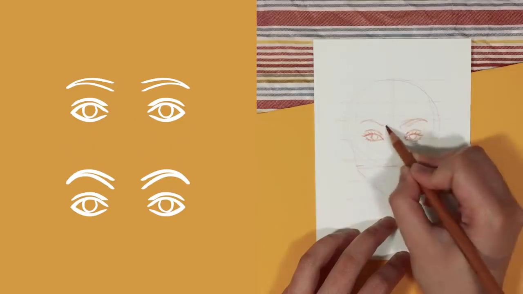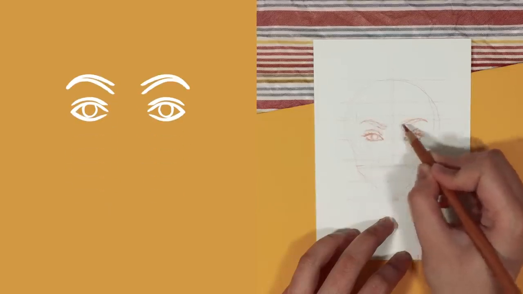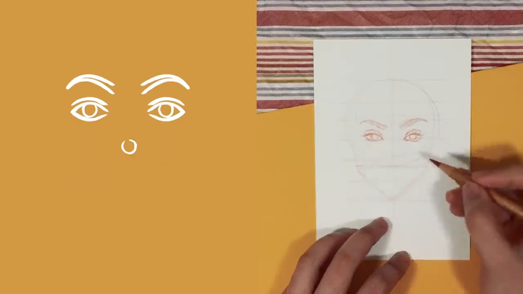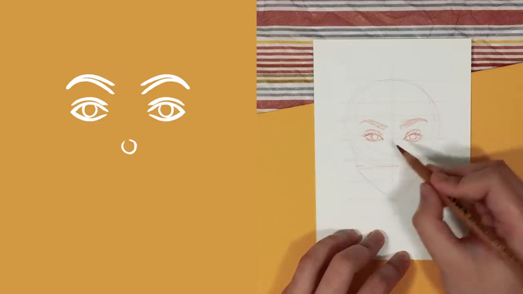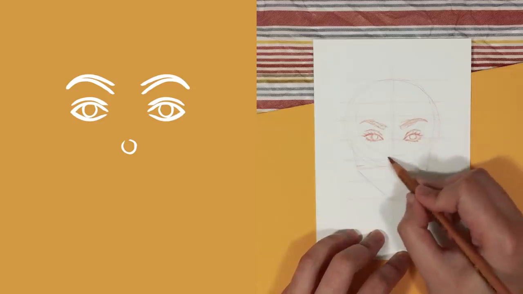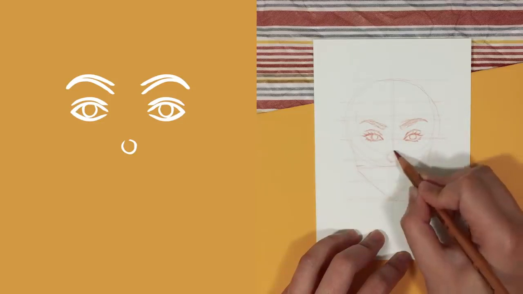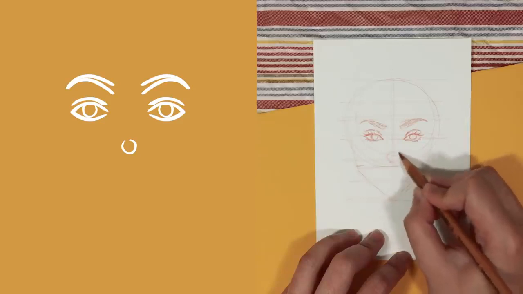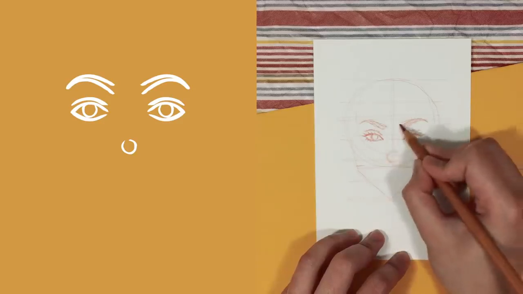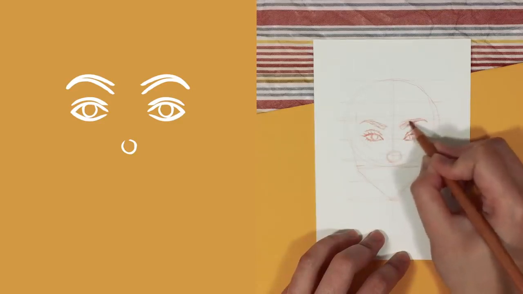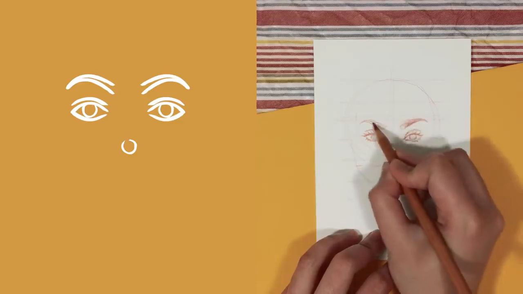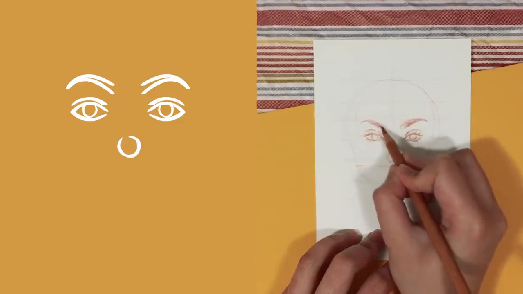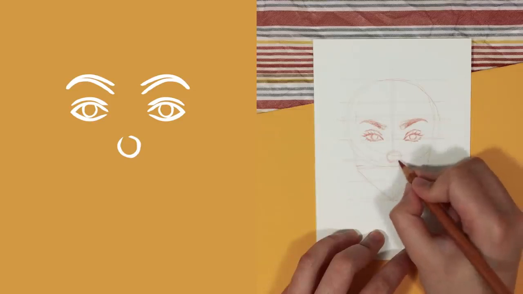straight brow. When drawing the nose, I like to start with a circle just above line 5, and the size of this circle can give us a range of nose shapes. So for example, the smaller the circle, the pointier and narrower the nose usually is, whereas a bigger circle creates a wider and rounder nose.